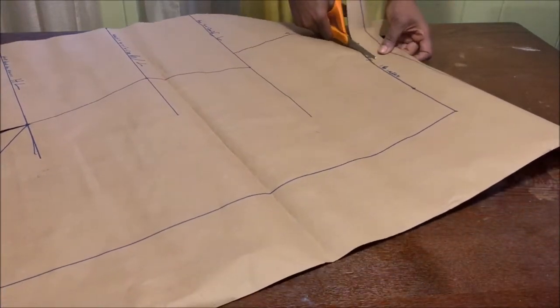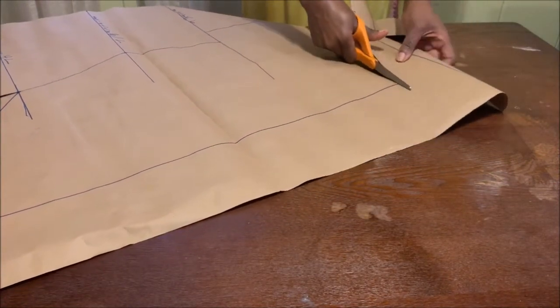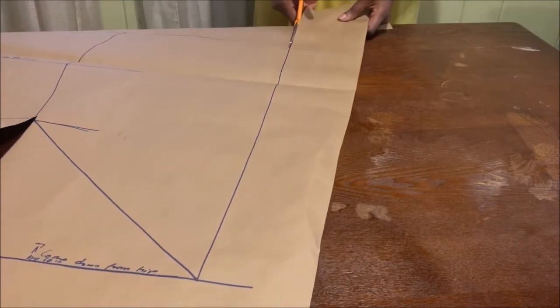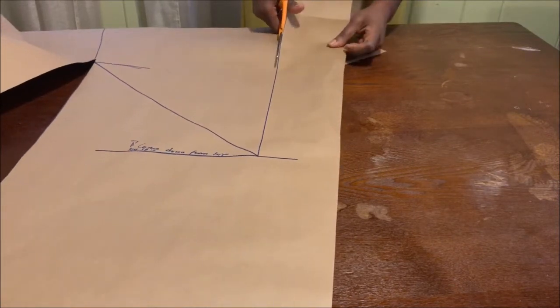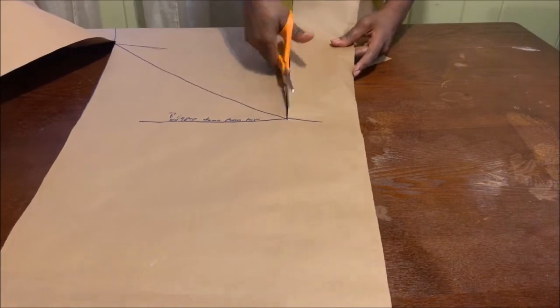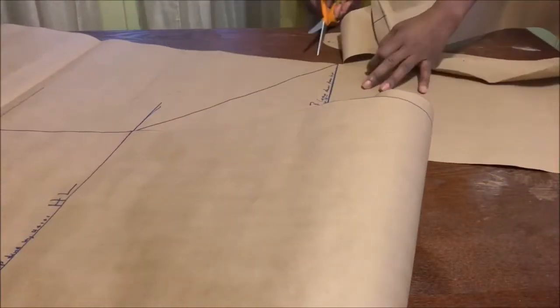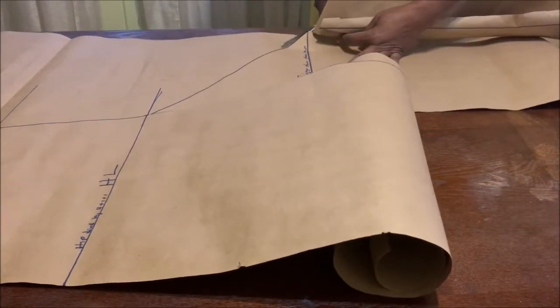So right here, I'm cutting out the pattern, which I will place on my fabric to cut out both the front and the back piece of this kaftan. So they're both going to be the same. There's no other special thing you need to do for the back. The back and the front are going to be the same.